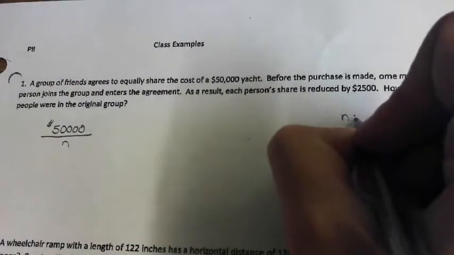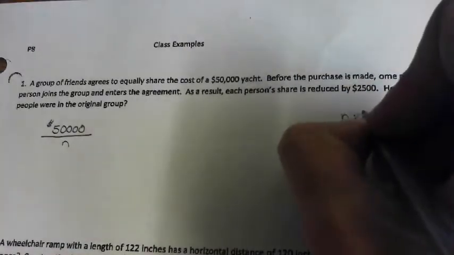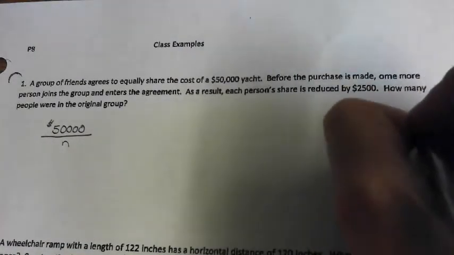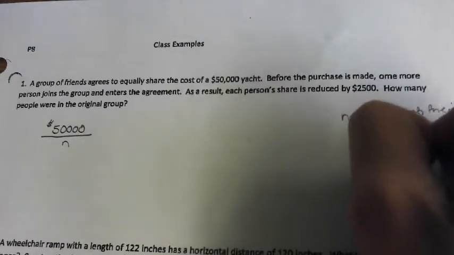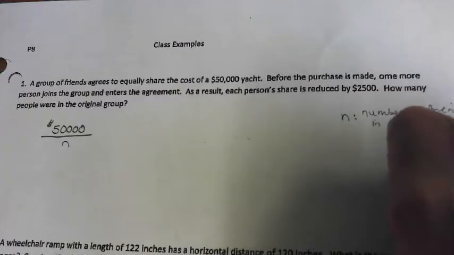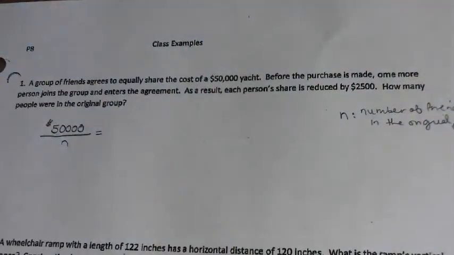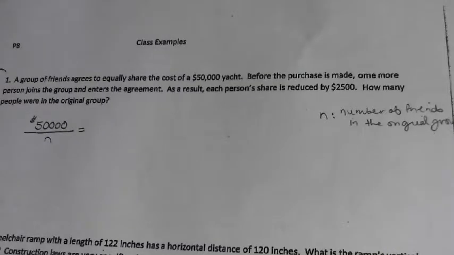between a certain number of people that we don't know. So I'm going to say N. And right there, N stands for the number of friends in the original group. And once that $50,000 is split evenly amongst those N people, what will you get? If I take $50,000 and divide it between 2 people, I get $25,000. If I take $50,000 and divide it between 5 people, I get $10,000. What is that number?